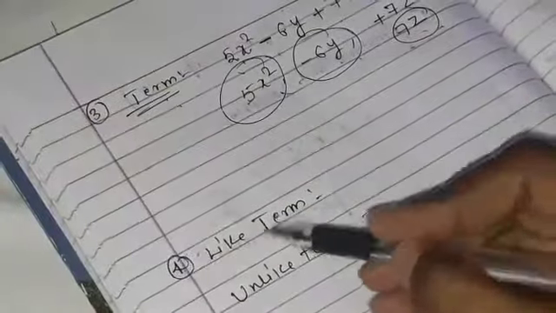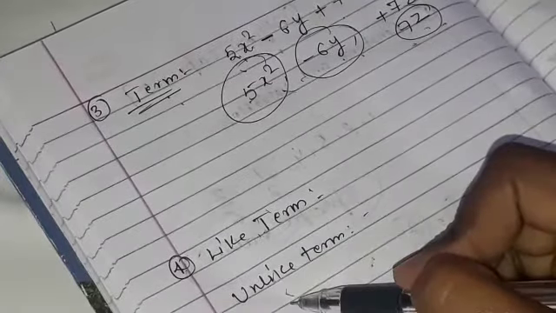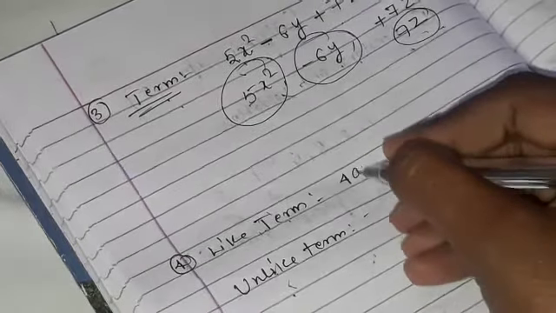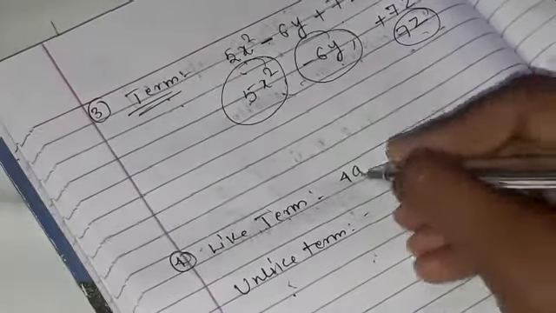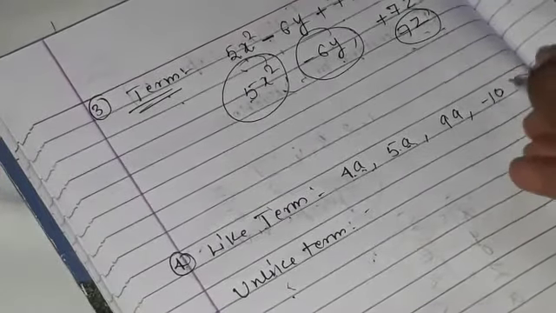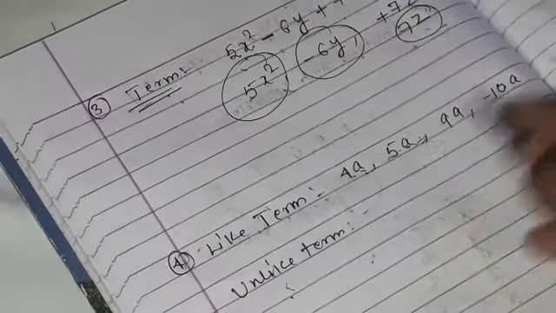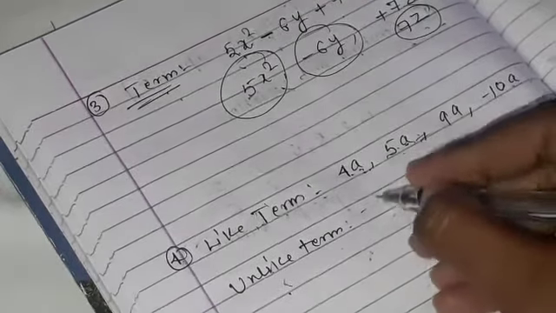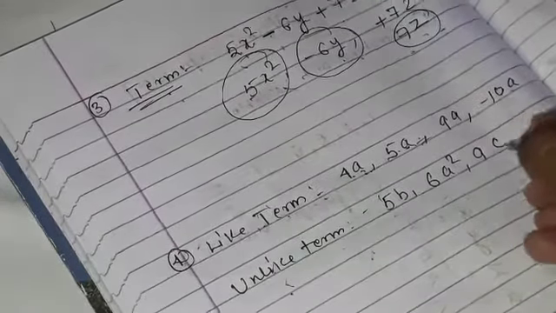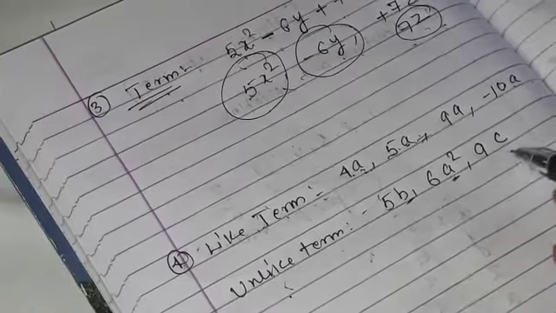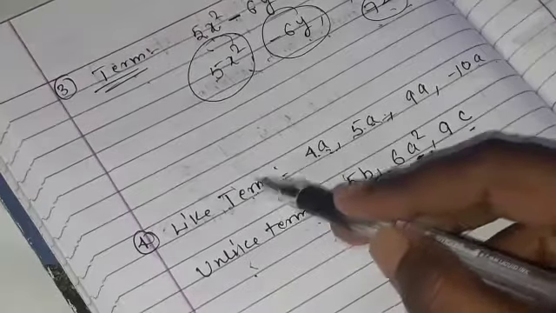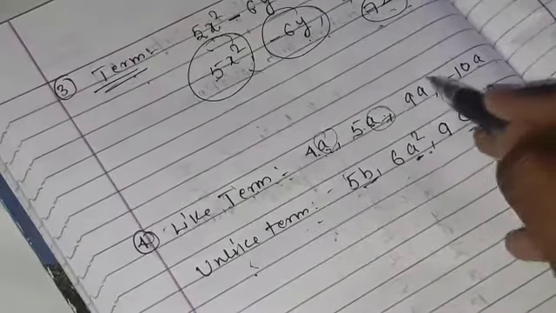And class, in terms there are two types of terms, like terms and unlike terms. So what are like terms? When your variables are the same, 4a, 5a, 9a, minus 10a, then we can say these are like terms. And unlike terms means, class, 5b, 6a square, 9c. So here you can see your variables are different. So these all are unlike terms.